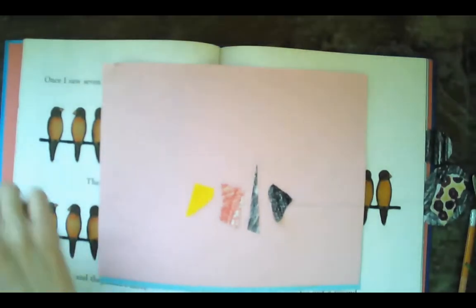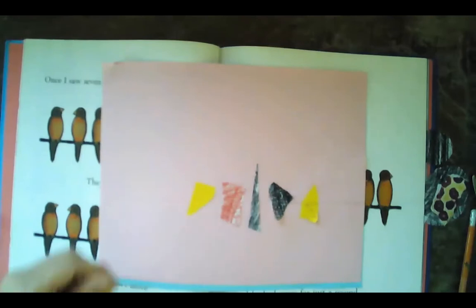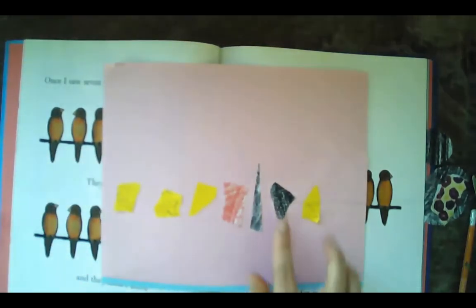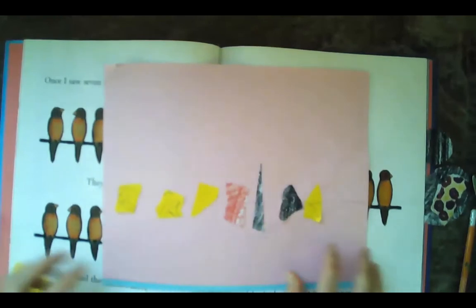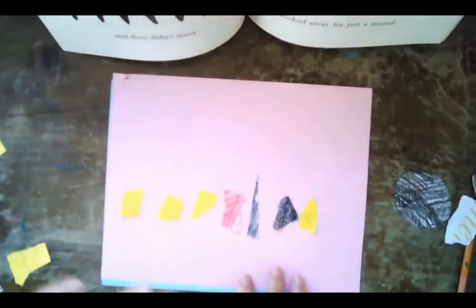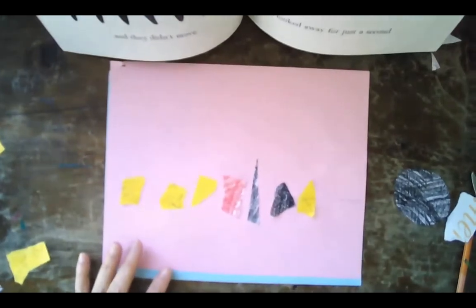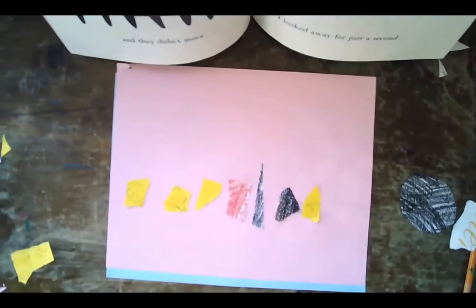Maybe your birds on a line are pieces of paper like this. Oh, the birds on a line. Maybe you line them all up on your line and then glue them down. That could be a fun way. I'm excited to find out what other ideas you could come up with.